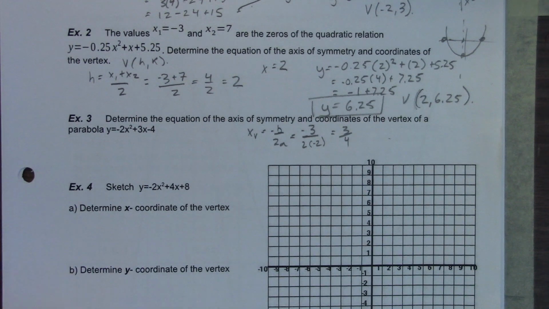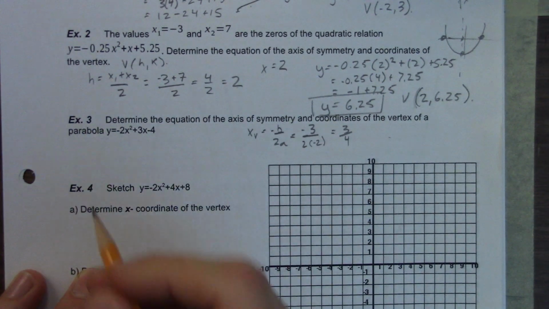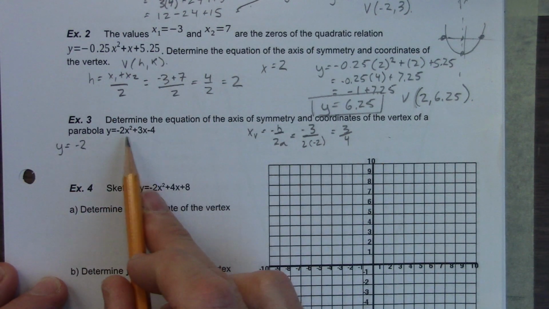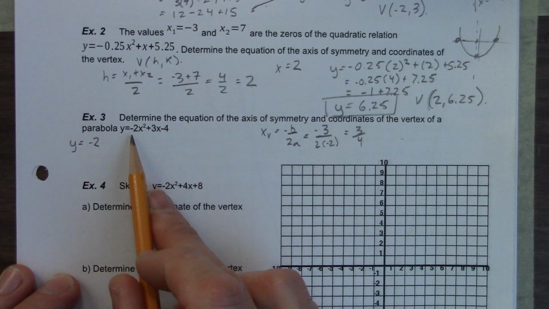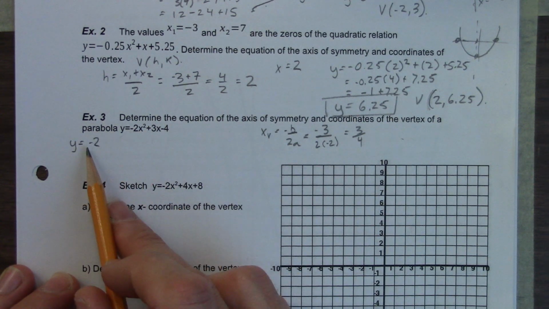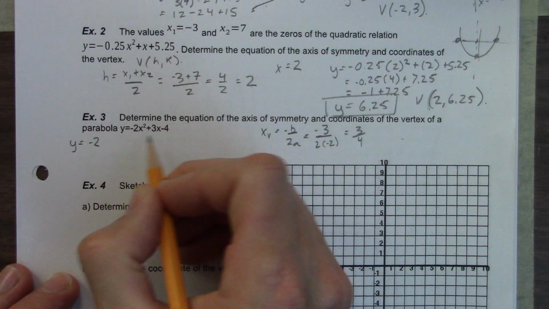The other way we could do it is to complete the square. I don't know if anybody spent a long time doing their homework, but they should be pretty comfortable with this. The way we complete the square when we have an a value that's not 1 is we take the -2 right out from the beginning. We divide out this -2 from the first two terms.